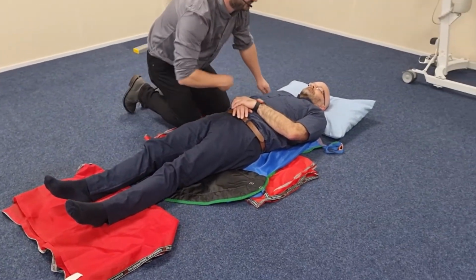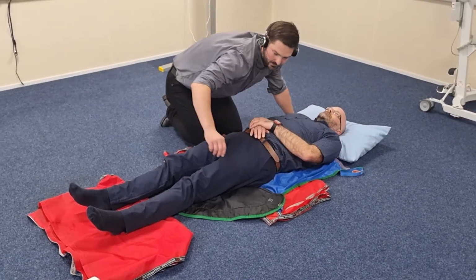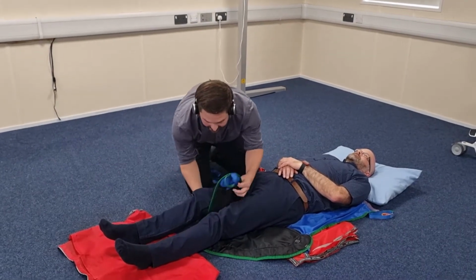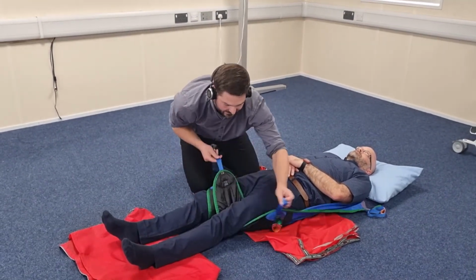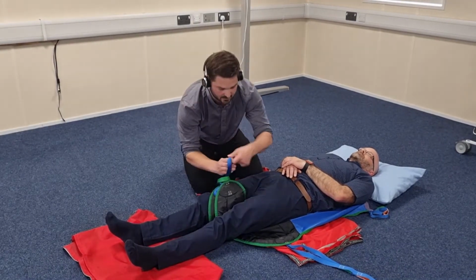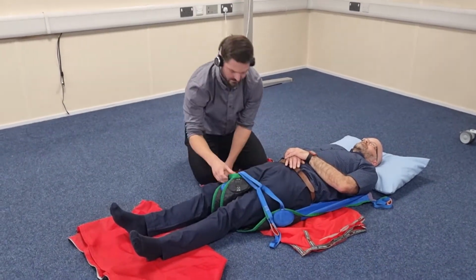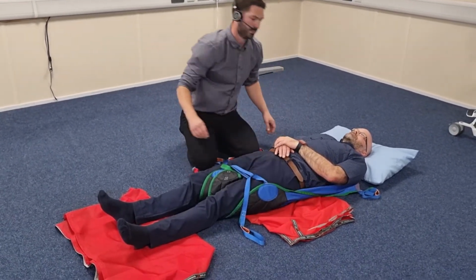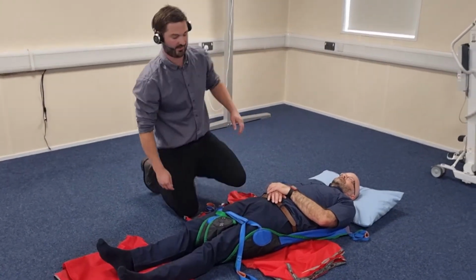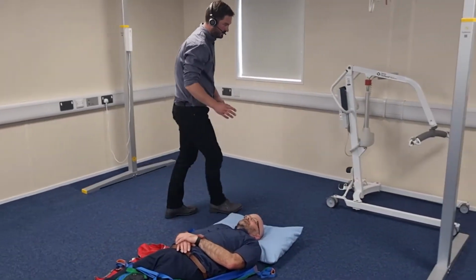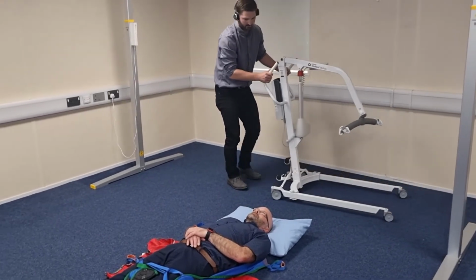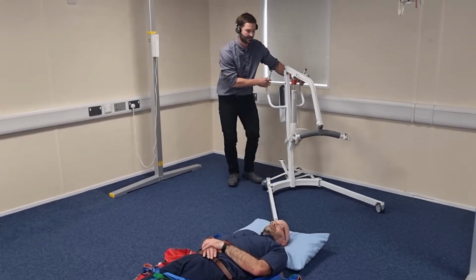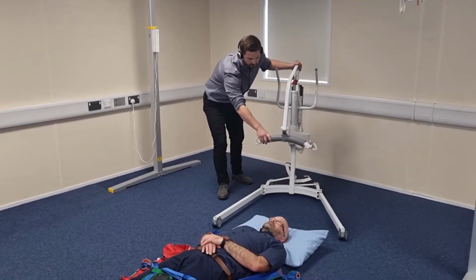Double check my sling, make sure that it's fitted evenly, and then I can start to join the leg loops, the leg pieces together. So this is a divided leg sling. Once that's done, I'm going to look to introduce the mobile hoist. Like I said, this is going to be done from the head end. So I'm going to begin by opening up the legs to the widest position. I'm going to come in at an angle.